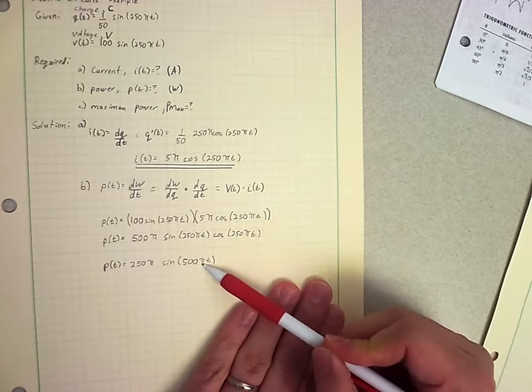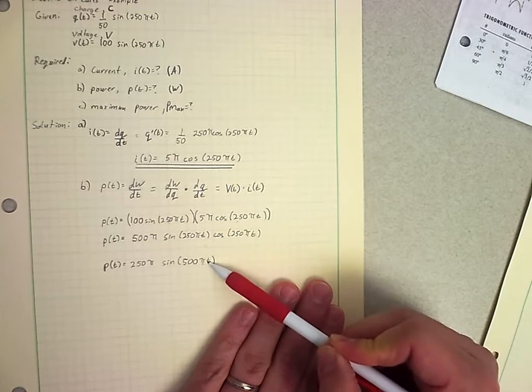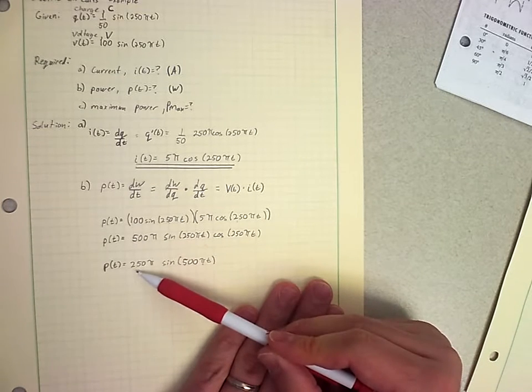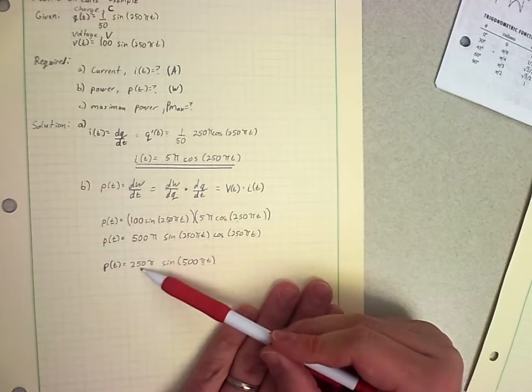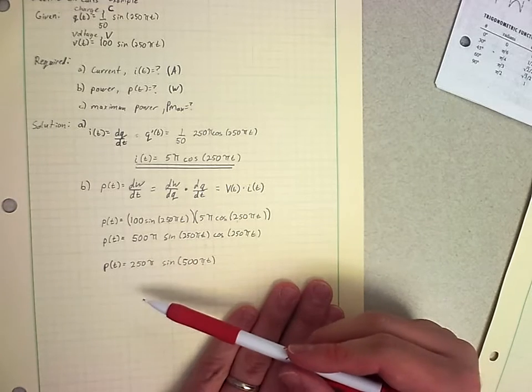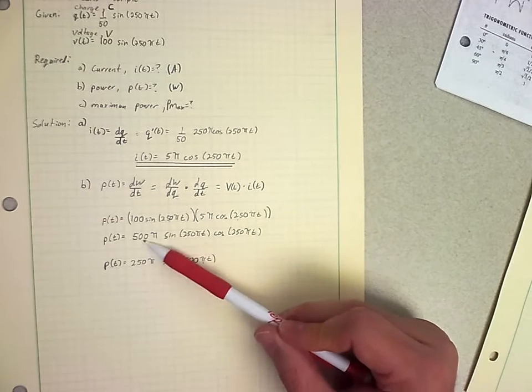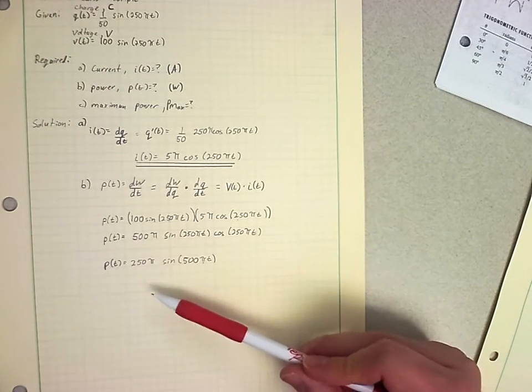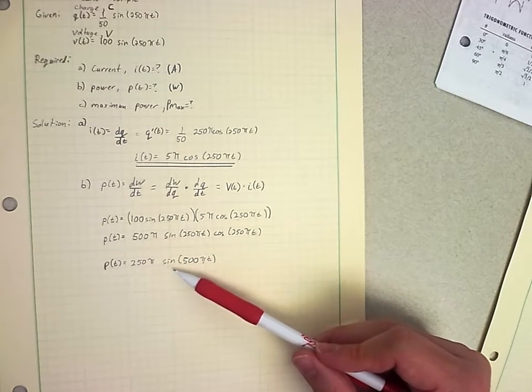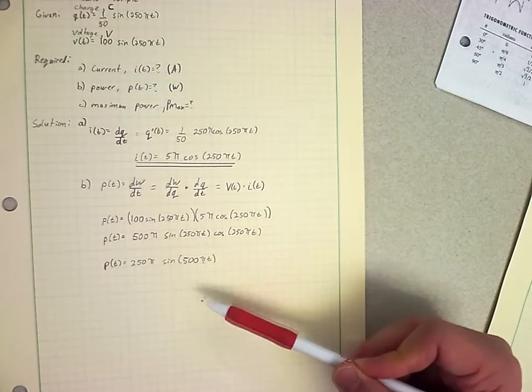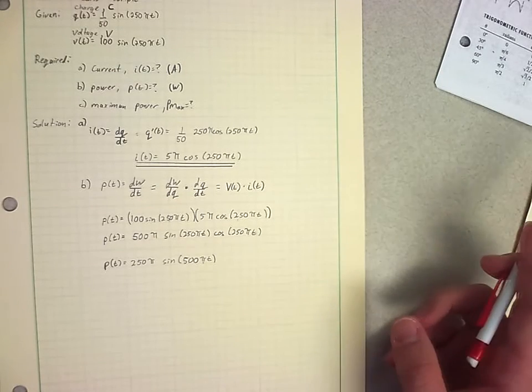I'm going to get double that for the sine in here, so it ends up being 500 pi. But I also have to divide out front by 2, so I end up with 250 pi in there. Just coincidentally, those things switch places. It is half of that out front and doubled inside, giving me 250 pi times sine of 500 pi t. So I have a single expression for power.